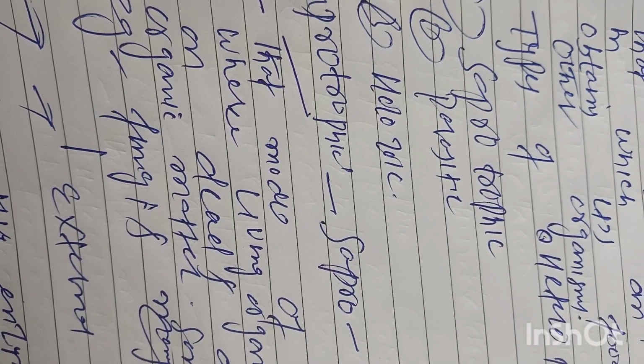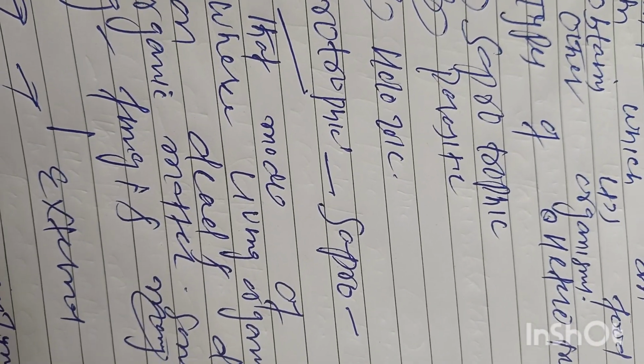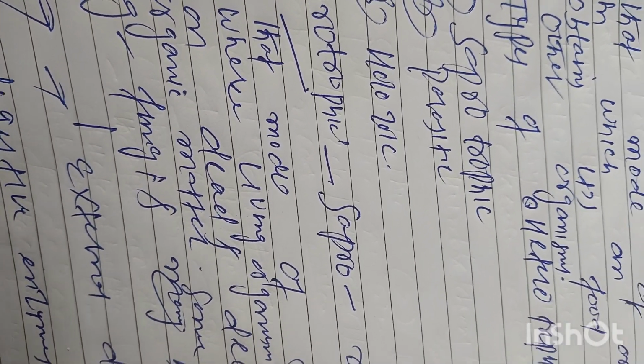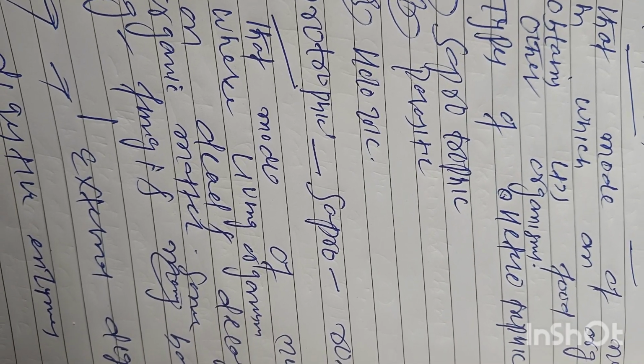After secreting its digestive enzymes, the food is broken down outside the body into simple pieces. Then it takes that food in, absorbing it. This is called saprotrophic nutrition. It is also called absorptive nutrition because when the food is broken down outside the body, it takes this broken-down food, simply absorbing it. That's why it's called absorptive nutrition. I hope you guys are able to understand now what saprotrophic nutrition is.